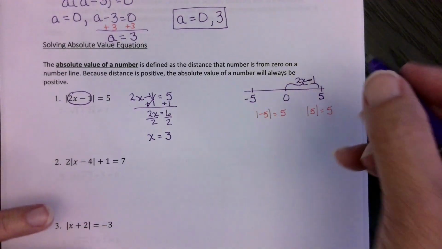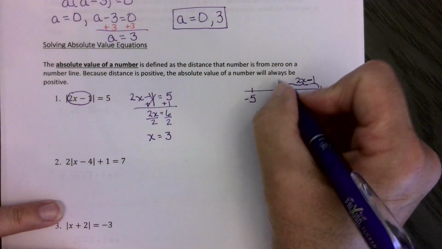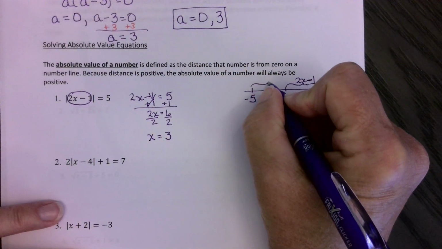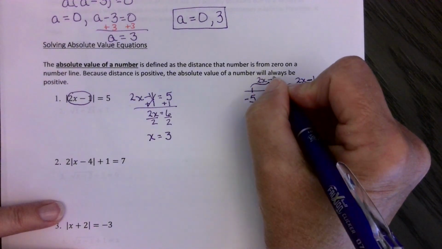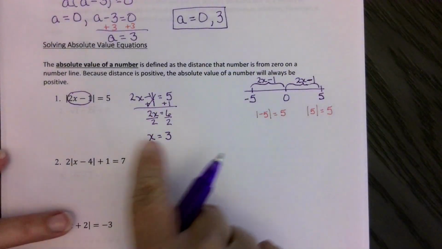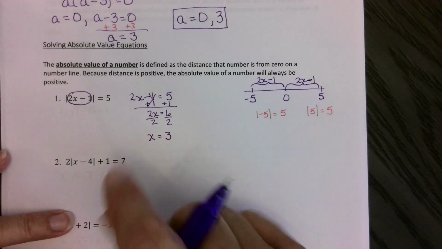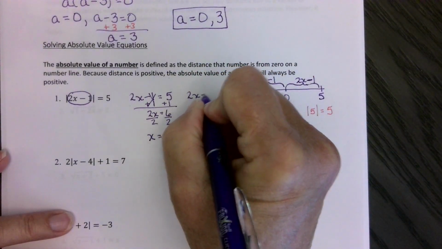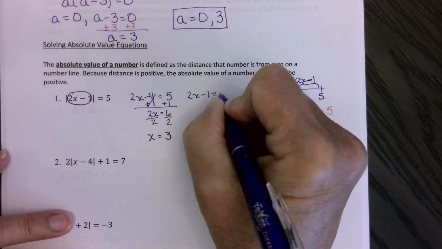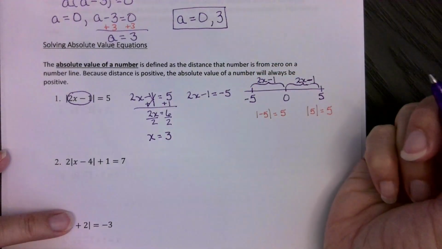Now, you also have some number inside here that's going to give you a negative 5. This one people get, but when they go to take tests, they forget to take 2x minus 1 and also set it equal to a negative 5.